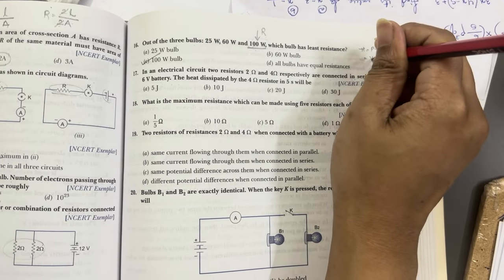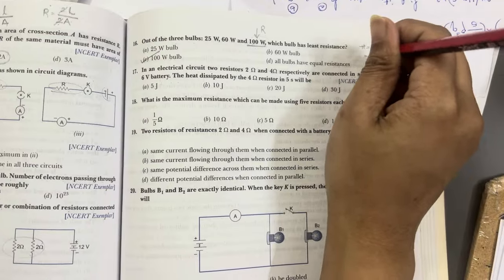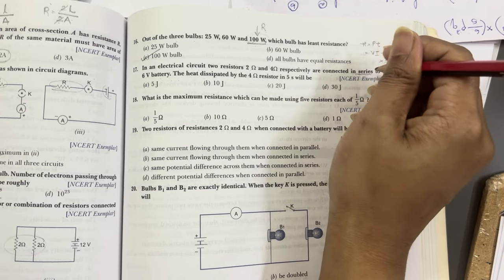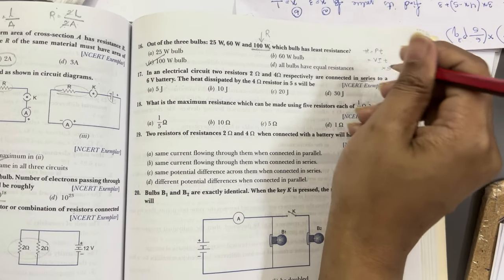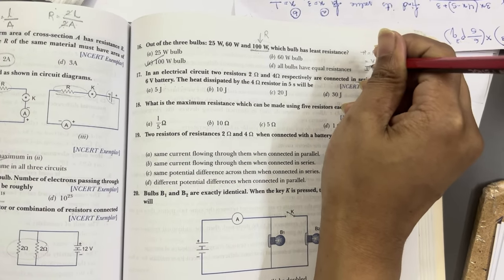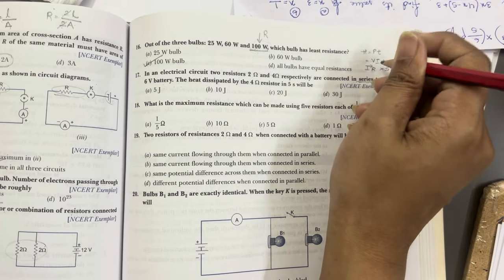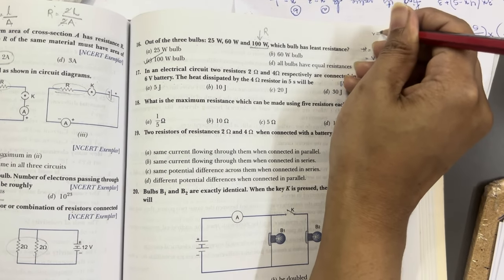Now V, do I know the voltage? No, I do not know the voltage because these are connected in series. The current remains the same, and voltage will be changing in both of them, so we will take the heat formula here. So it becomes I square R T. Why? Because V is equal to IR.